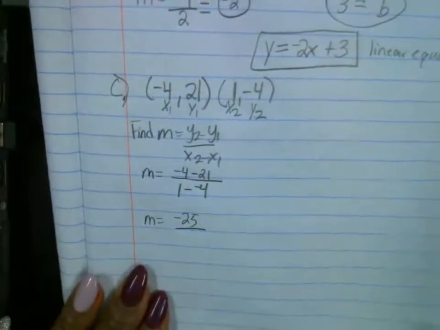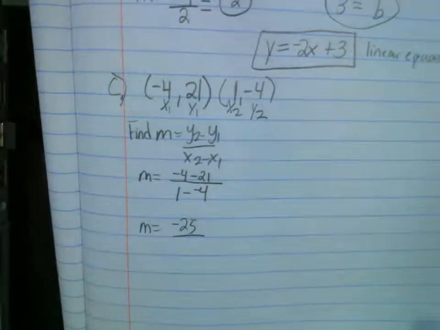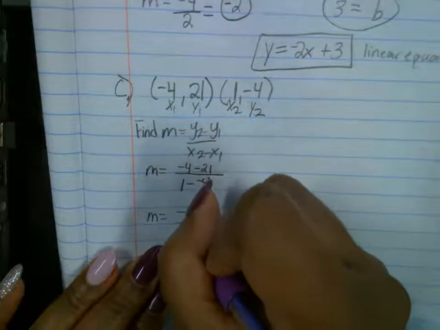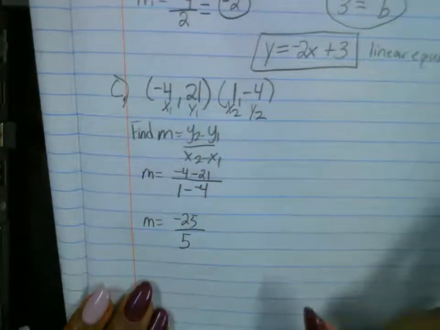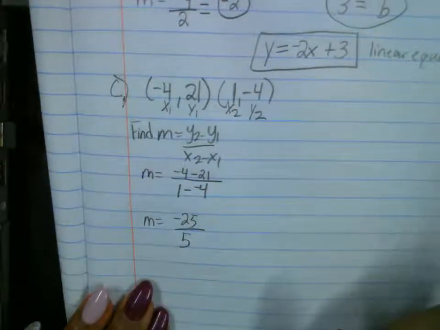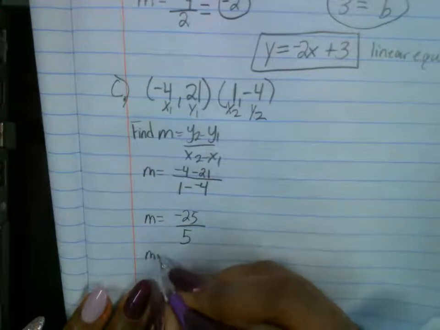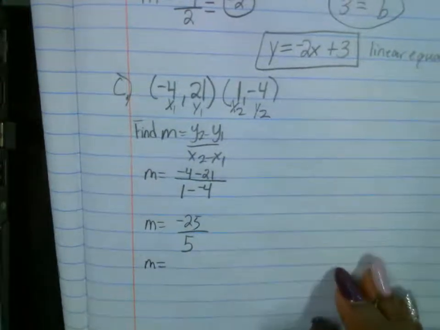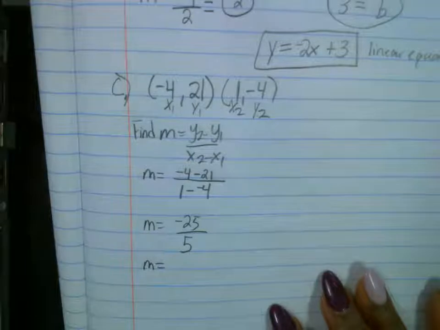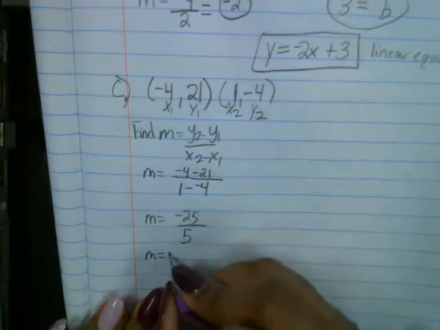On the bottom, type it in. 1 minus a negative 4. What's that? 5. Reduce that. Let's simplify. What's negative 25 divided by 5? Negative 5.